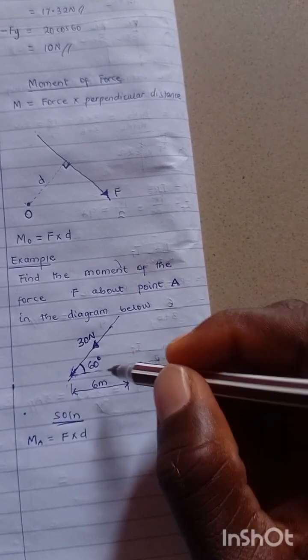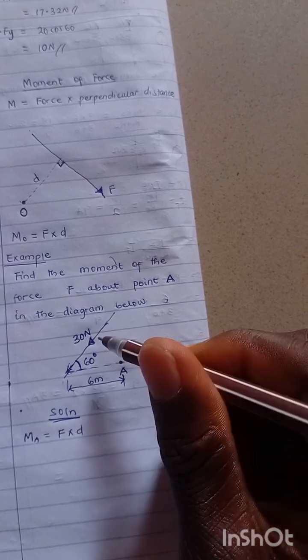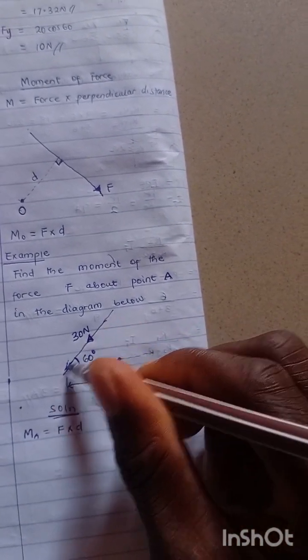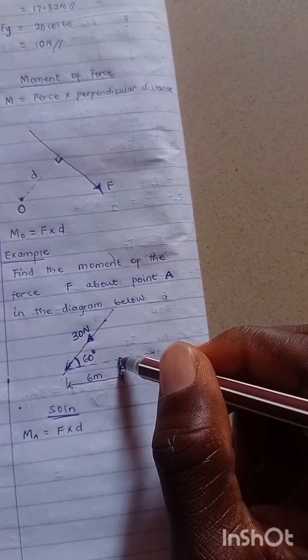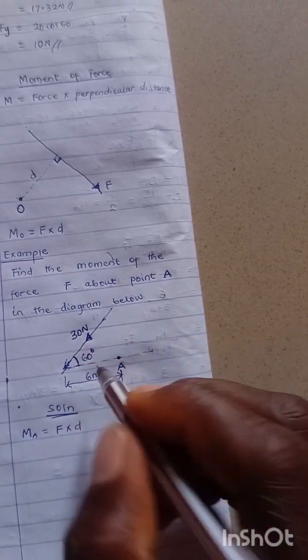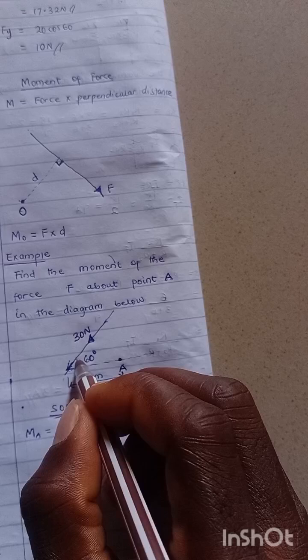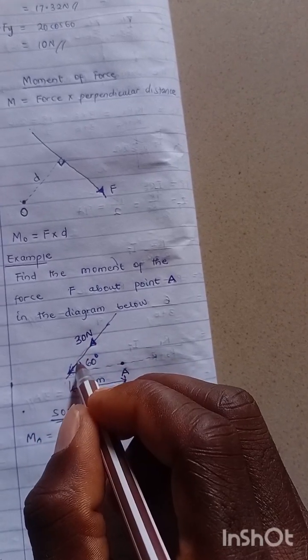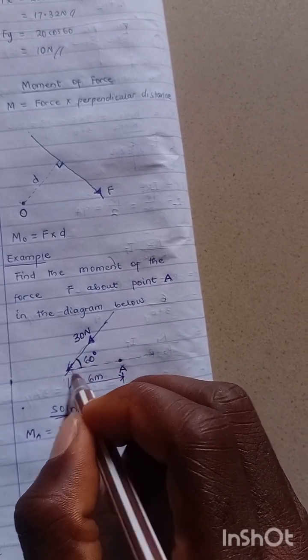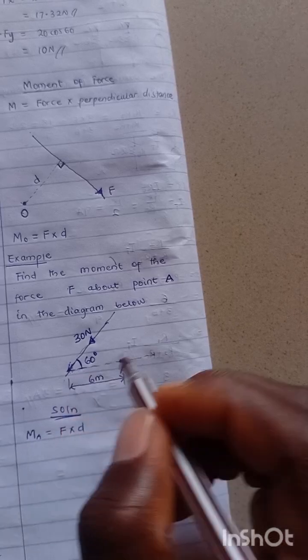Remember, we said perpendicular distance is the distance between the line of action of the force and the perpendicular drawn from A to the line. So if you draw a line from here to here, but then this is the line of action of that force, this angle is not up to 90 degrees. That means this is not the perpendicular distance yet.